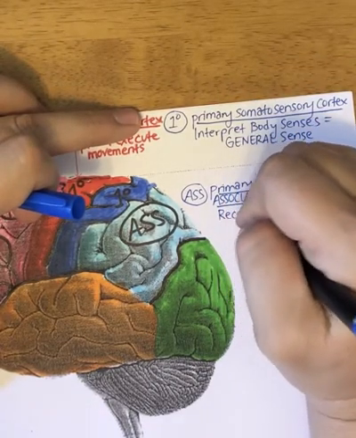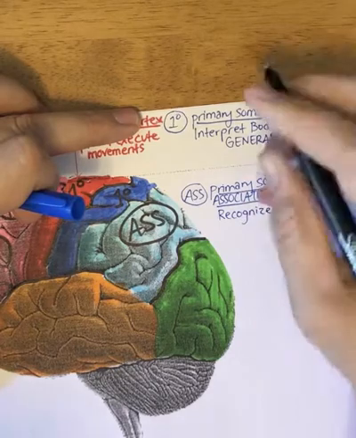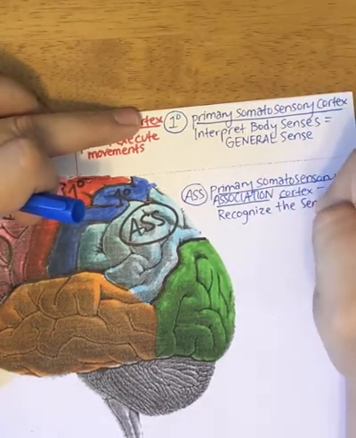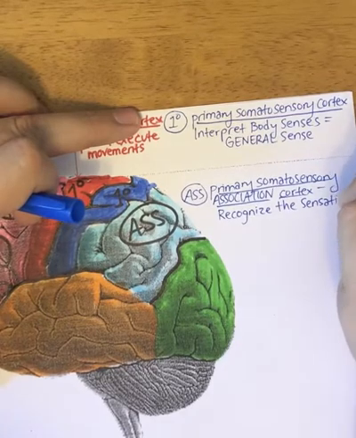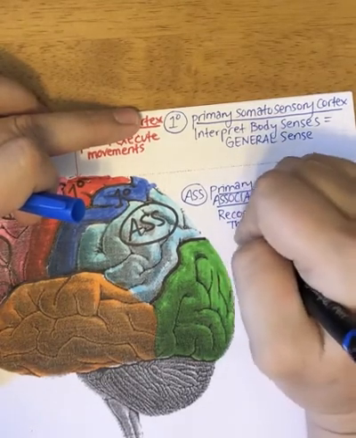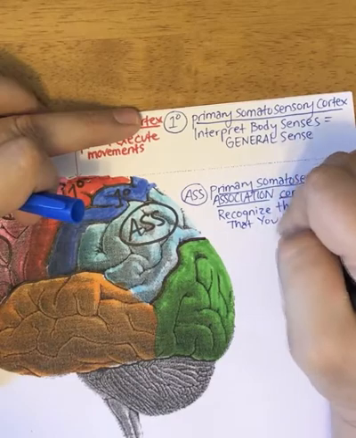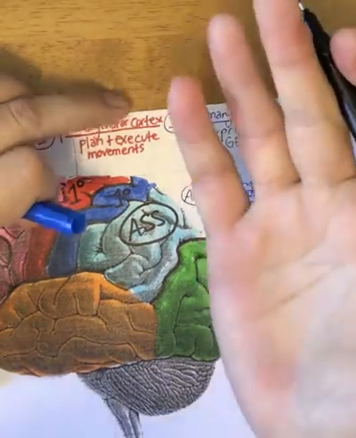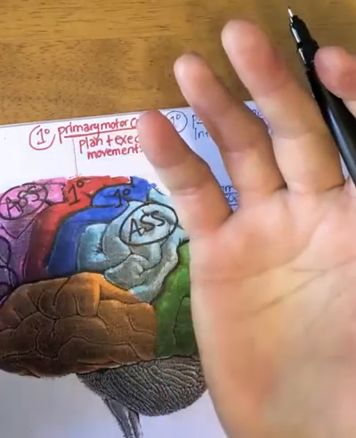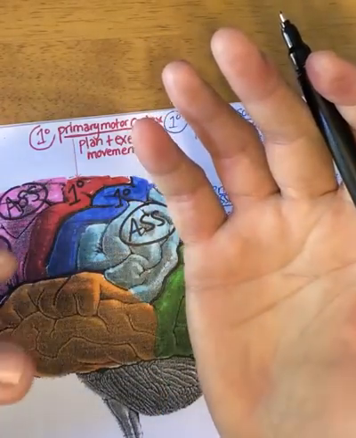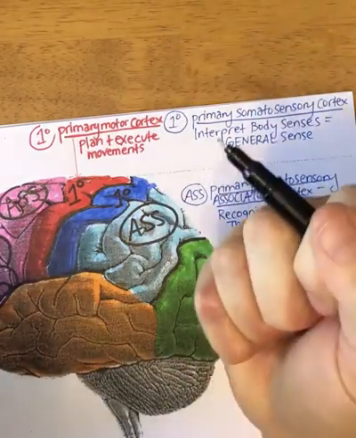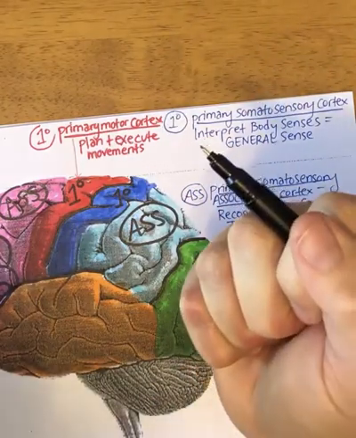This helps you recognize the sensation that you're interpreting. Example of this, you put an ice cube in your hand. Even if your eyes were closed, I put an ice cube in your hand, you would say, that is cold, and it's an ice cube.